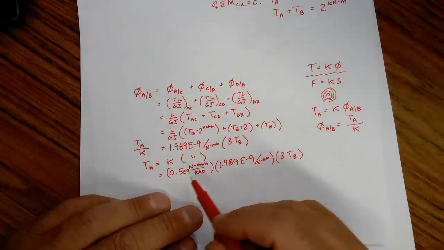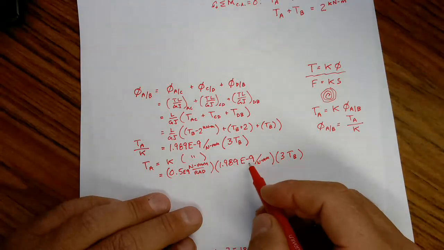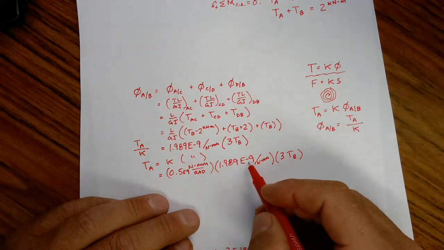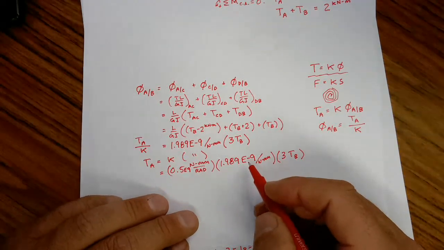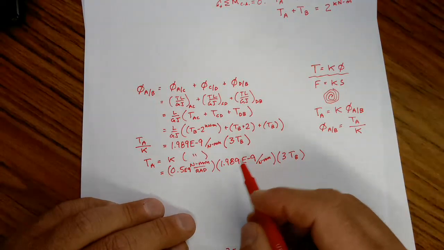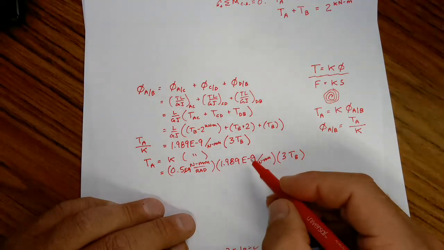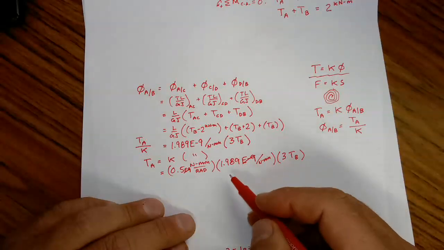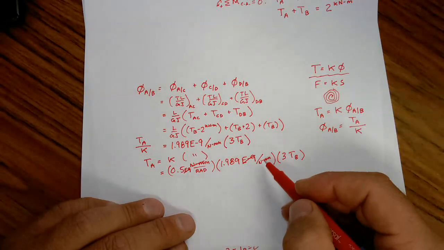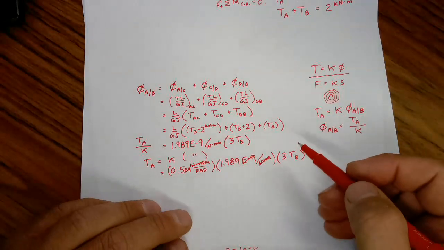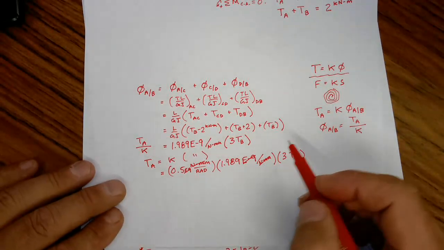So I think we all know that E9 times E minus 9, they cancel each other out. You add them together, you get E0, and E times 10 to the 0 is equal to 1. So E9 and E minus 9 cancel out. The Newton millimeters in the numerator cancel out with the Newton millimeters in the denominator.